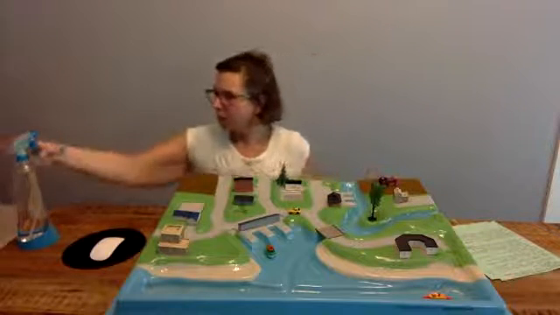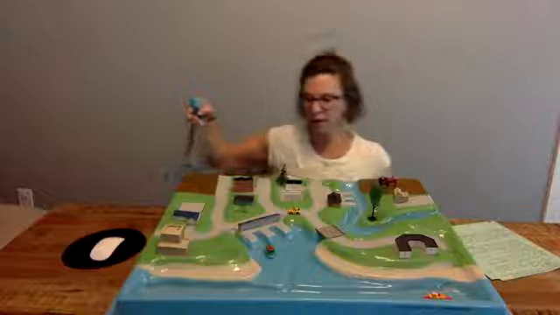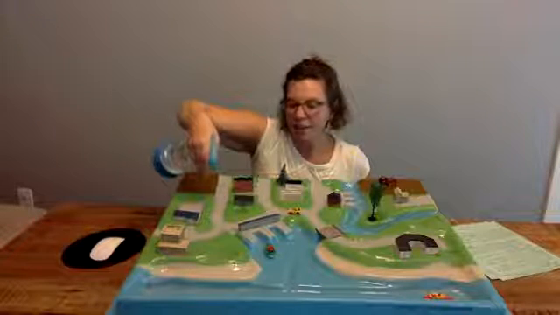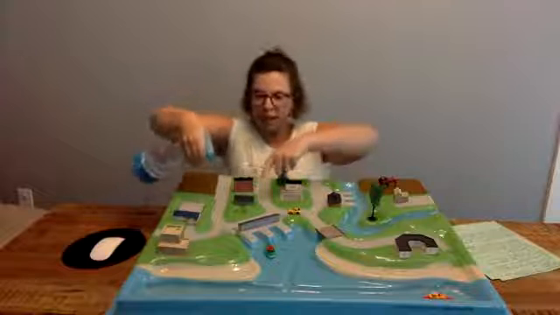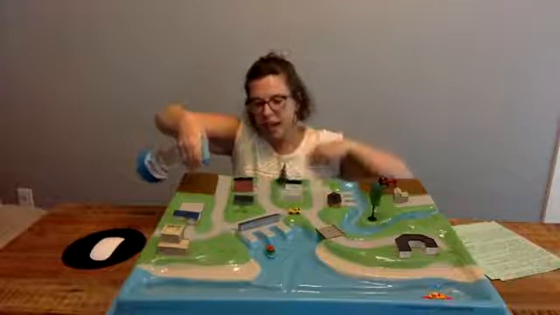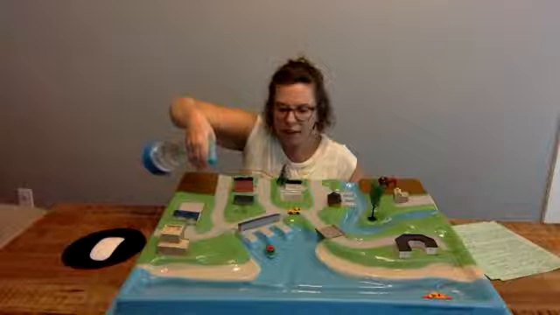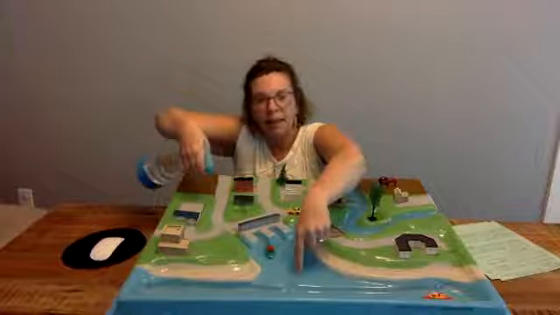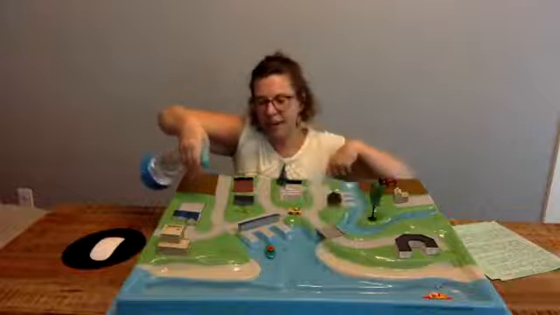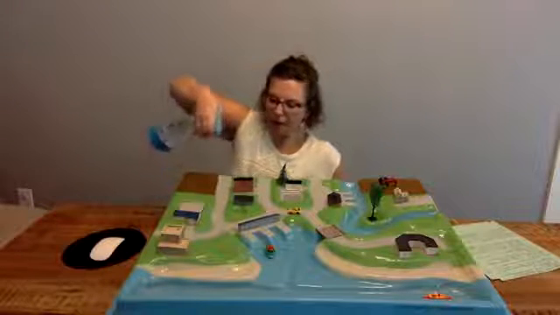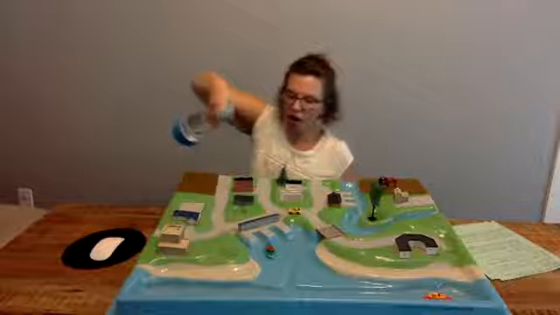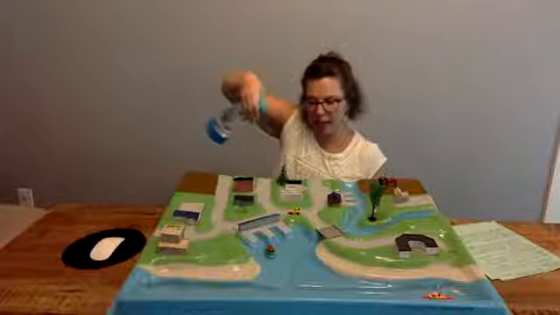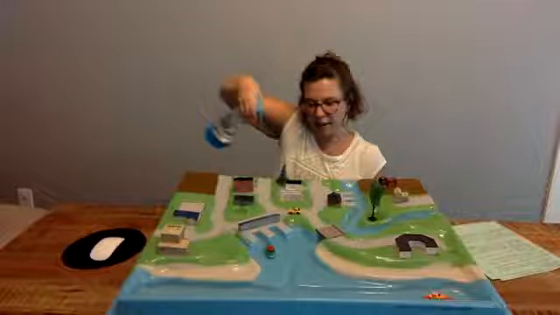So we can see how a watershed works here. When it starts to rain, you can see this water accumulating here in the streets, and then it starts to flow down into the creek and into the lake. So anywhere it rains on here, all of that water is going to end up in the lake.